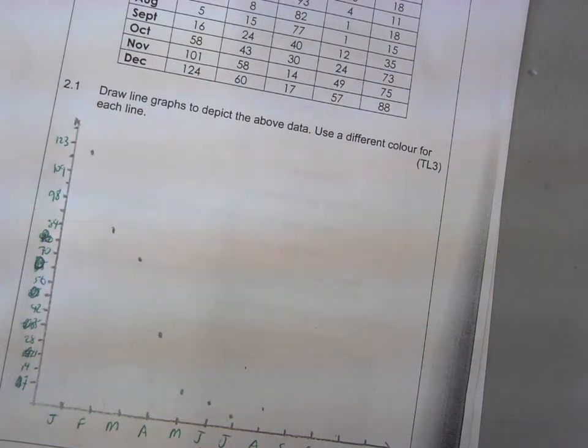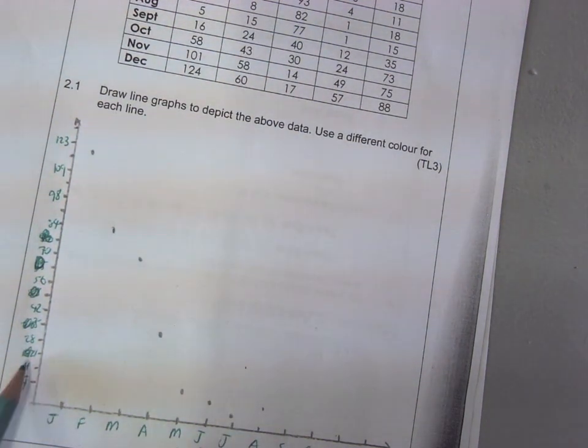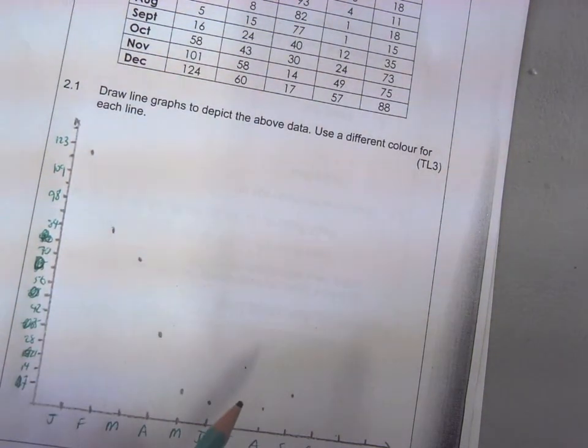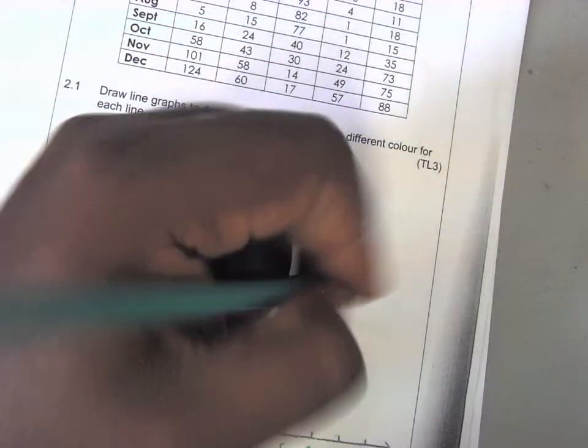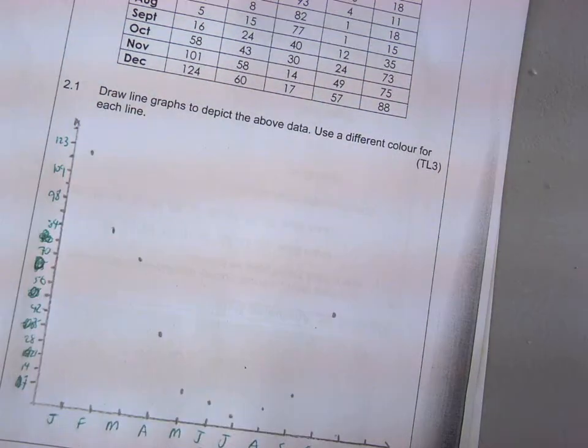And then for September, it rises again to 16. So I'm going to go, 14 is over there. So 16 might be slightly there. For October, we have 58. So it rises quite a bit again in October. I'm going to go 70. 56 is over there. So 58 would be slightly there, equivalent to October, okay?